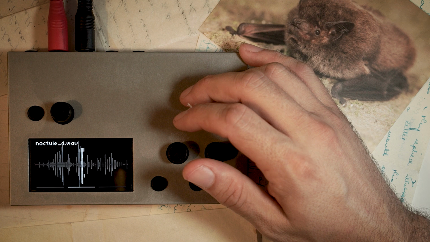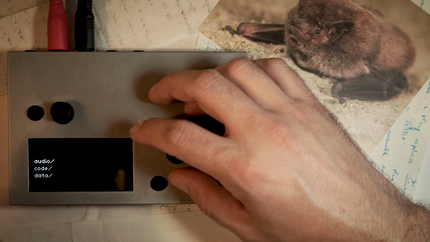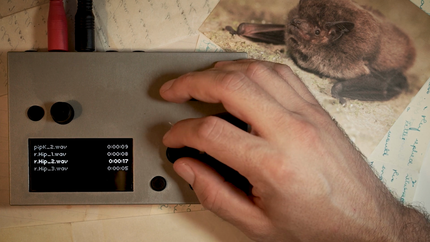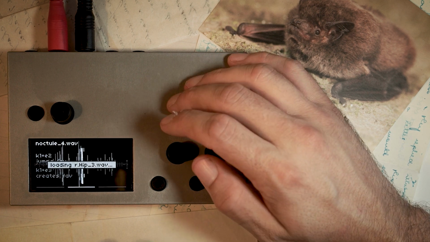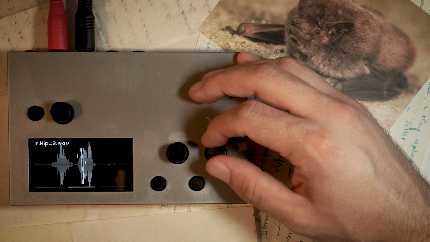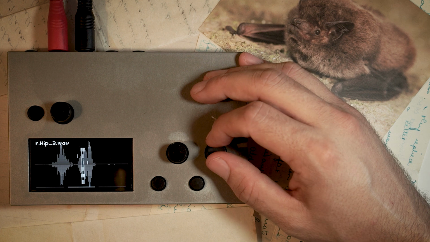But another thing that we could do here is basically just go to maybe change the audio and try with our little horseshoe bats. Oh, that's so cute.